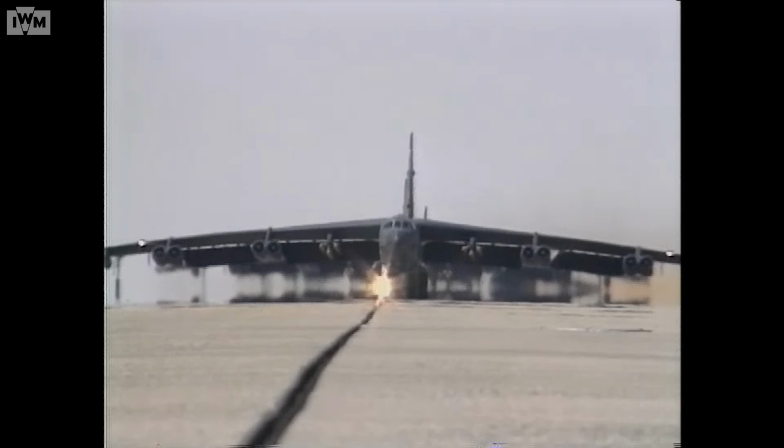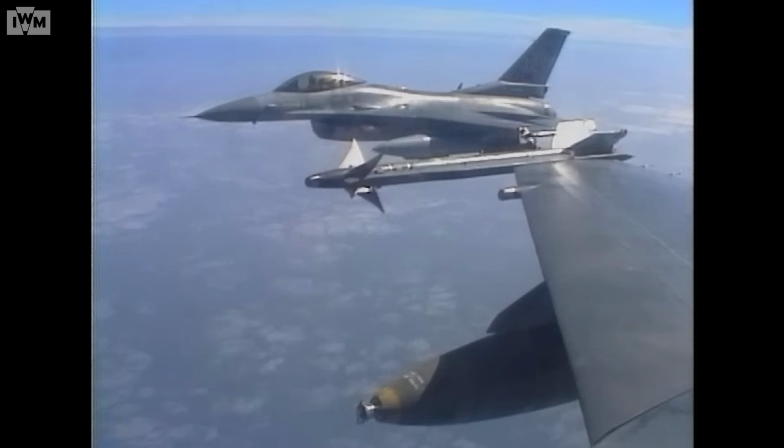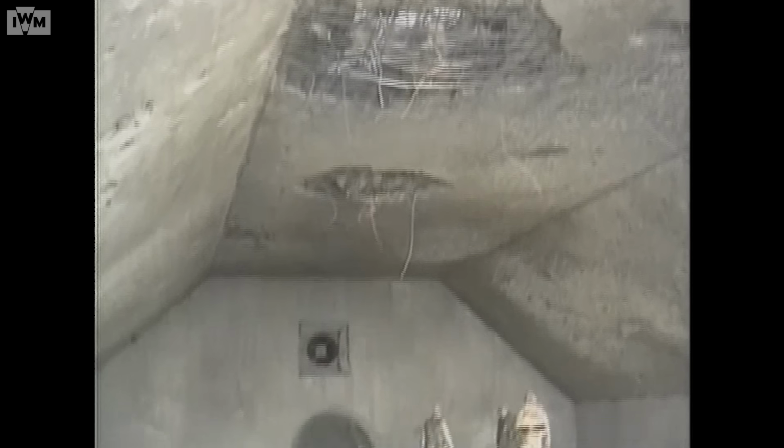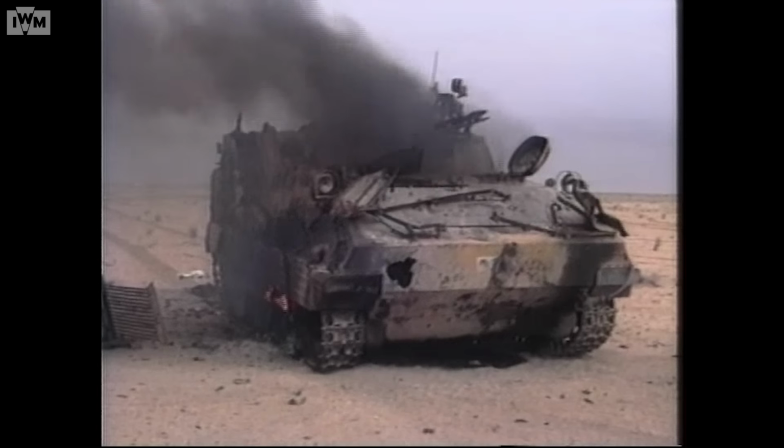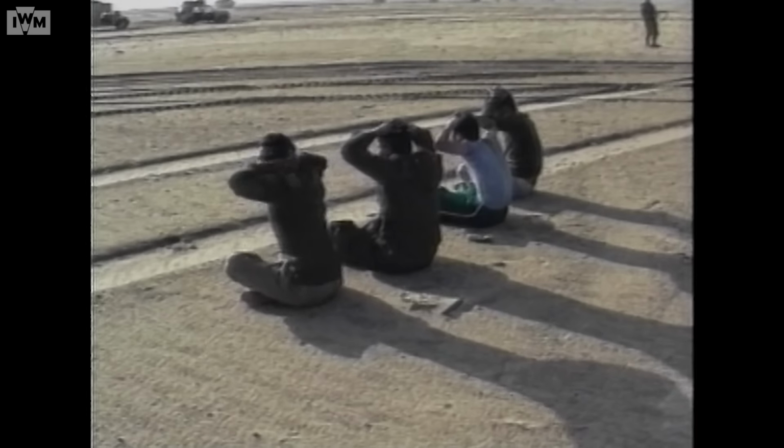B-52s dropped almost a third of the coalition tonnage from the entire war, attacking day and night in order to maximise the psychological effect of their attacks. The success of these B-52 strikes had a huge impact on Iraqi morale, influencing many soldiers to desert. The effect was staggering. After 4 weeks of continuous attack, the coalition had sealed off the battlefield, interdicted their enemy's supplies, cut off their communications, and destroyed thousands of tanks and armoured vehicles. And yet, this was not the vital factor. Instead, the key effect was to demoralise and paralyse the Iraqis.